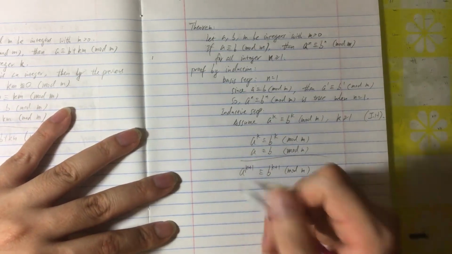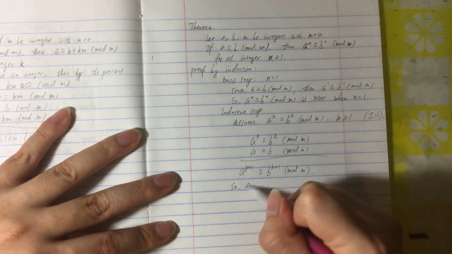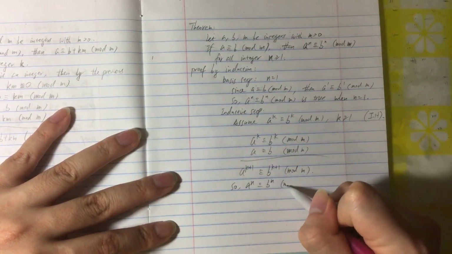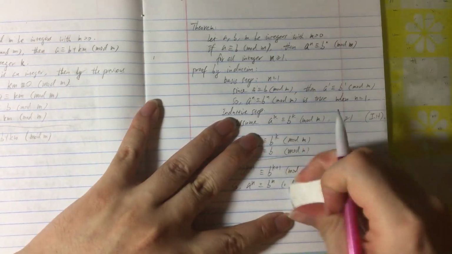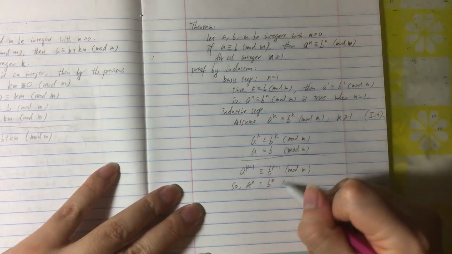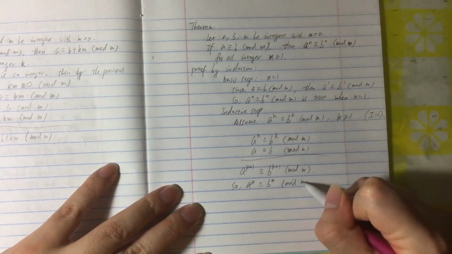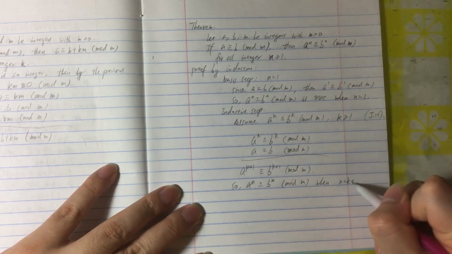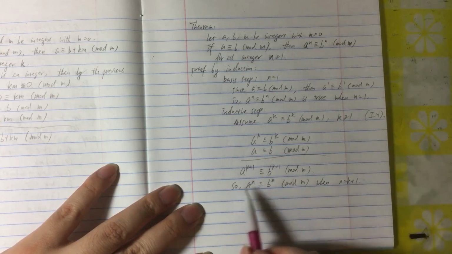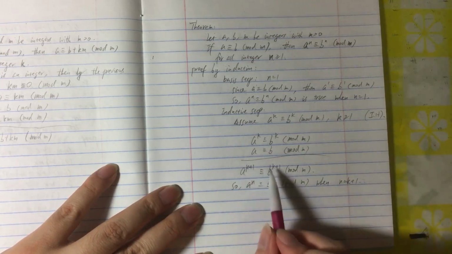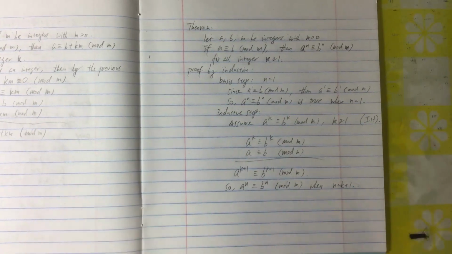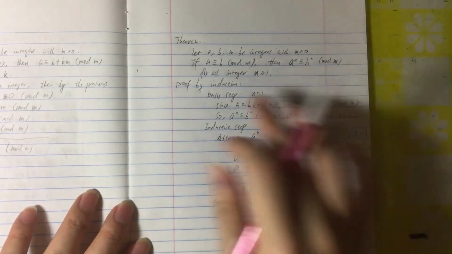So I can say a to the power n is congruent to b to the power n when n equals k plus 1. They are congruent to each other. So that completes the inductive step. That's the proof of this theorem.